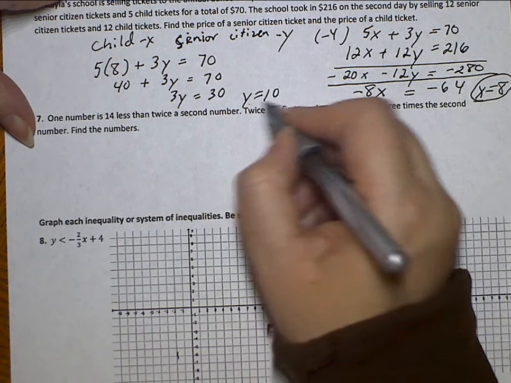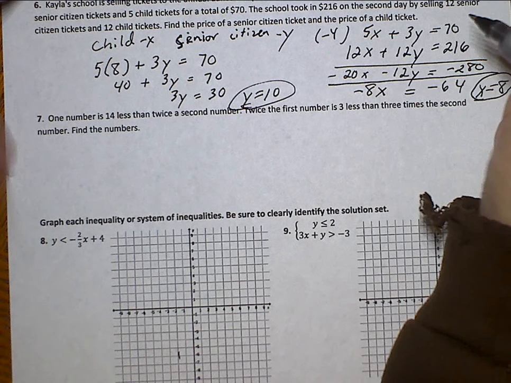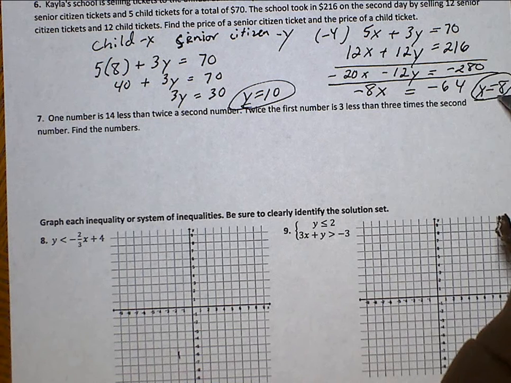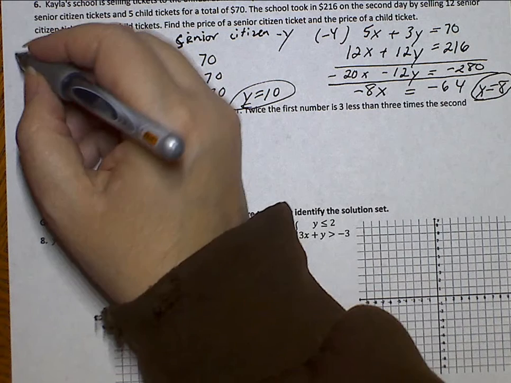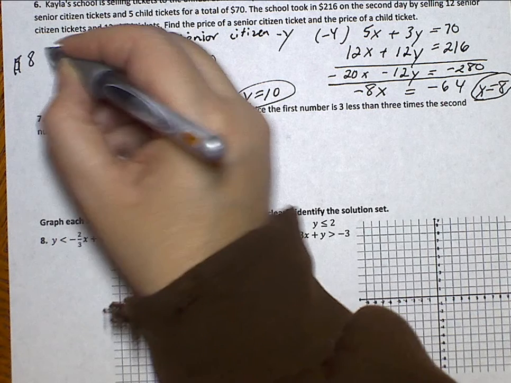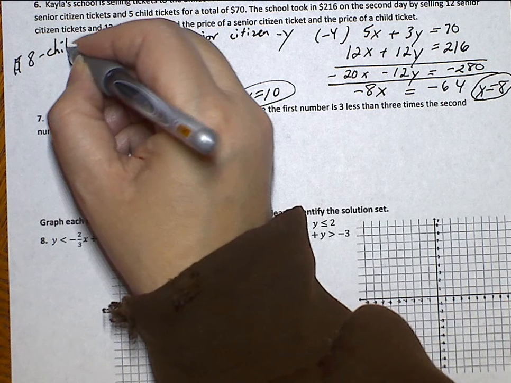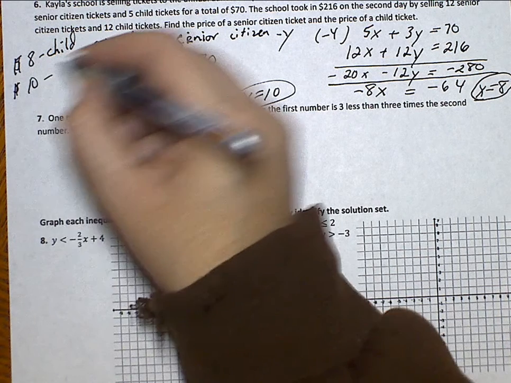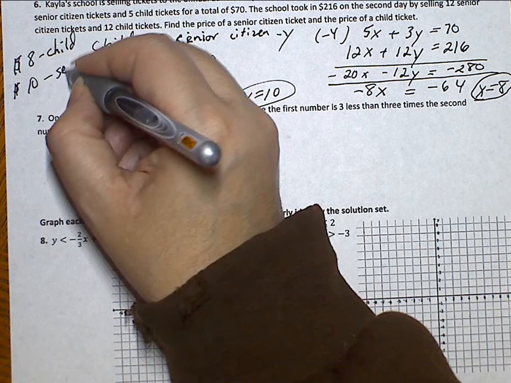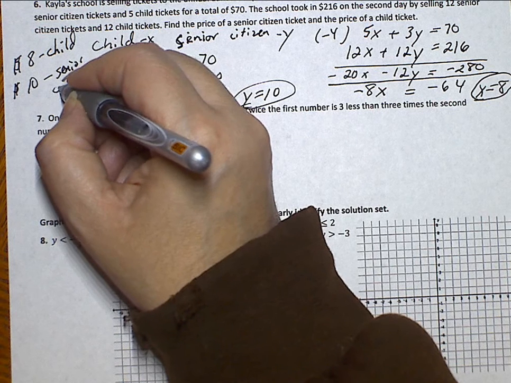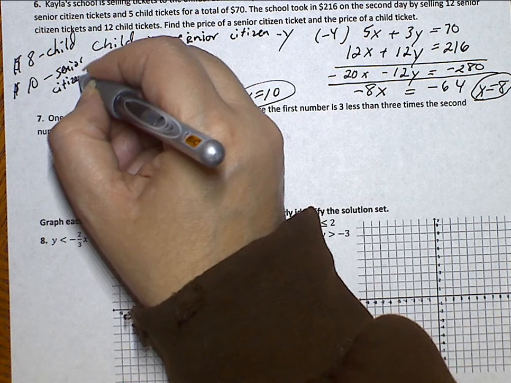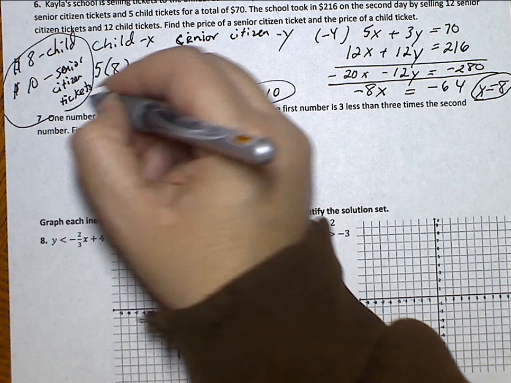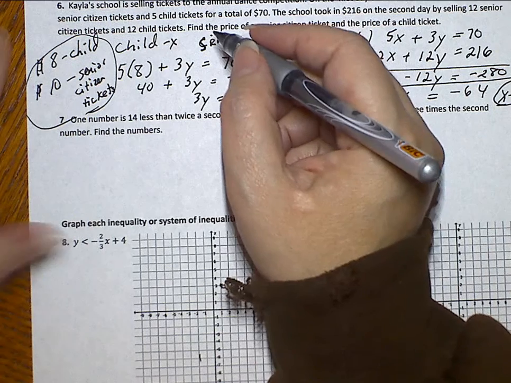So my final answer, and you got to make sure you write your final answer: the children's tickets are $8, so $8 for the children, and $10 for the senior tickets. You gotta tell me what you found. Don't just find it, because you gotta know what you found. Alright.